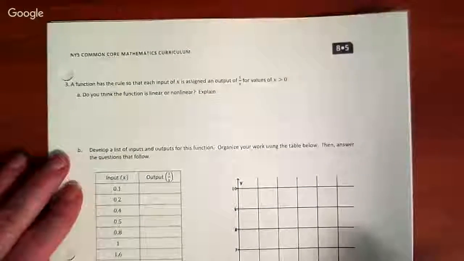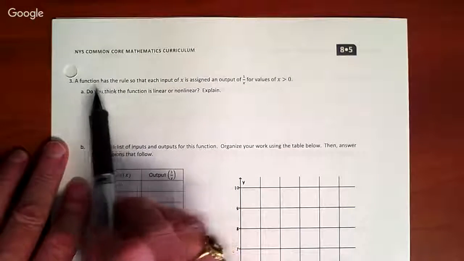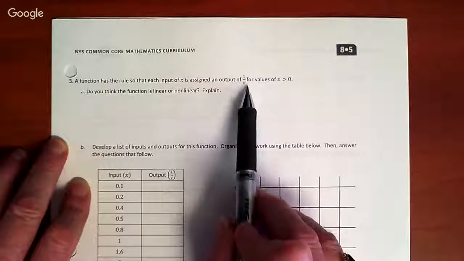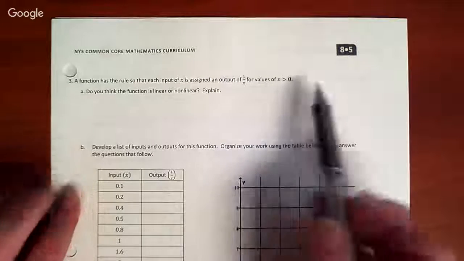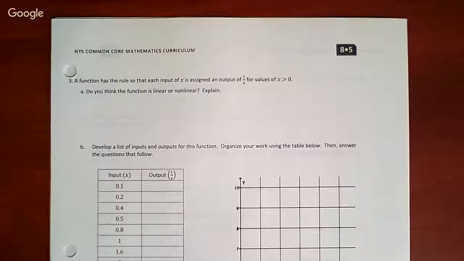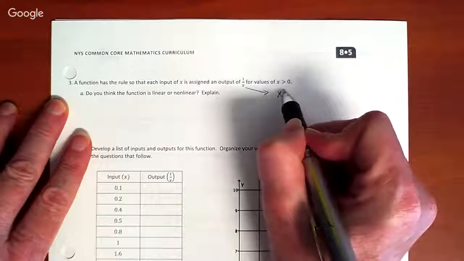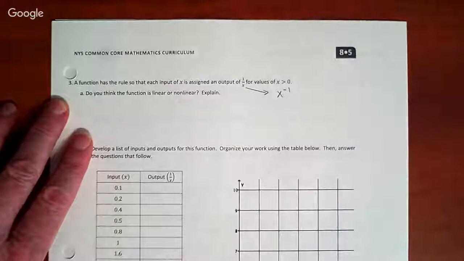So now, number 3. The function has a rule so that each input of x is assigned an output 1 over x for the values of x greater than 0. Do you think the function is linear or nonlinear? And again, remember, 1 over x is the same thing as saying x to the negative first power.